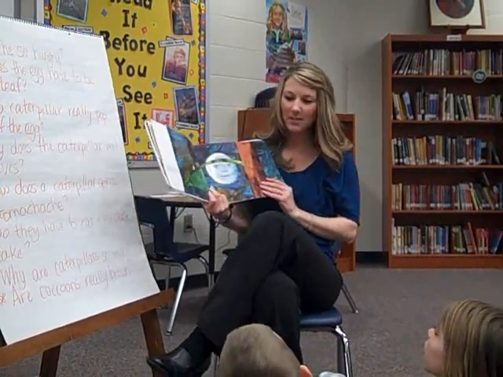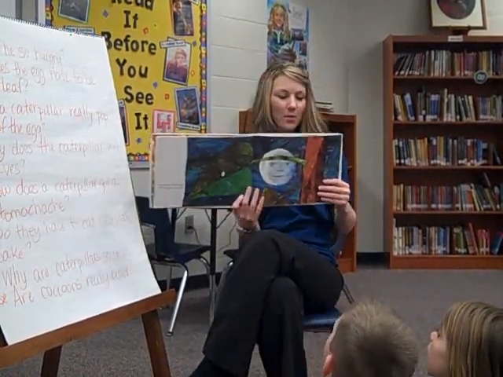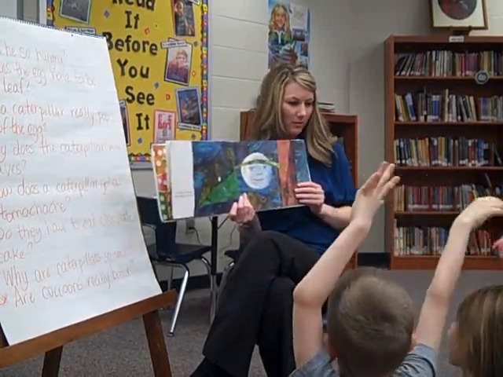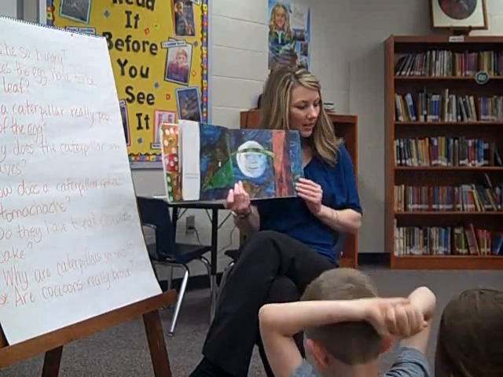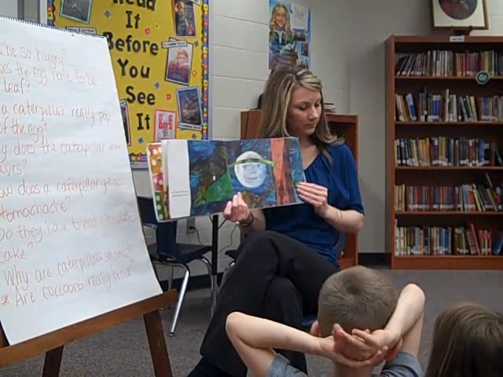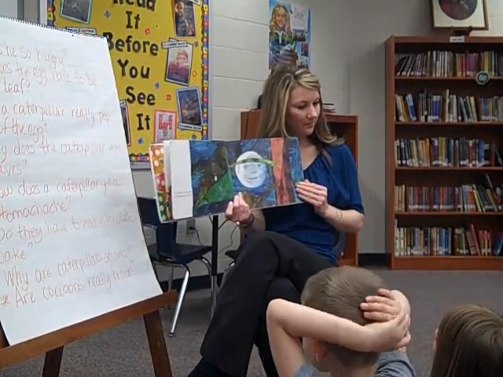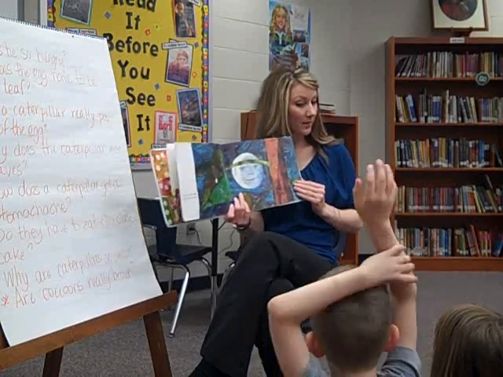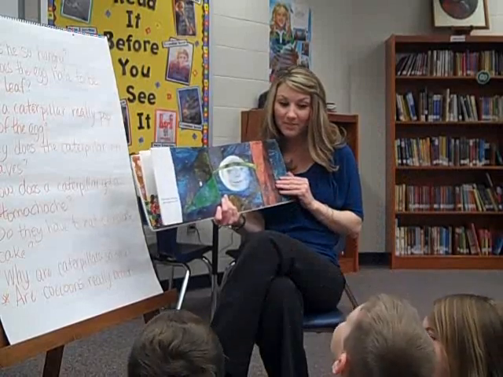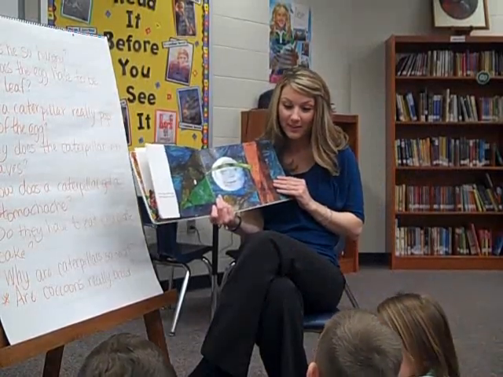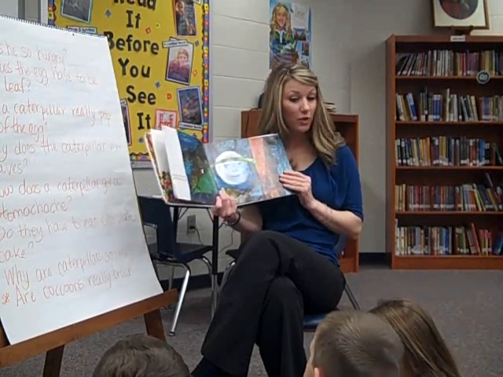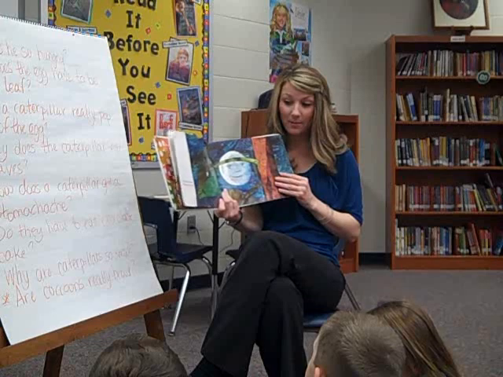What do you think the author means by in the light of the moon? In the light of the moon. Julia, what do you think? Like the moon and the stars make the moon lighter. Okay, so the moon and the stars make it brighter. The sun in space affects off of the moon. Okay, so you're starting to tell me how the light is happening.